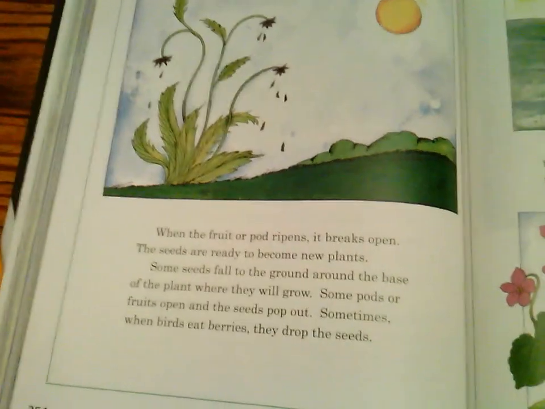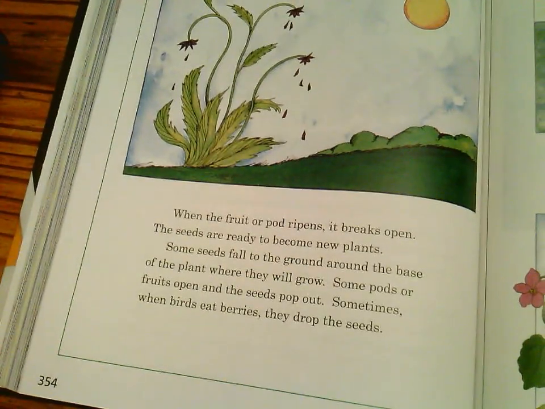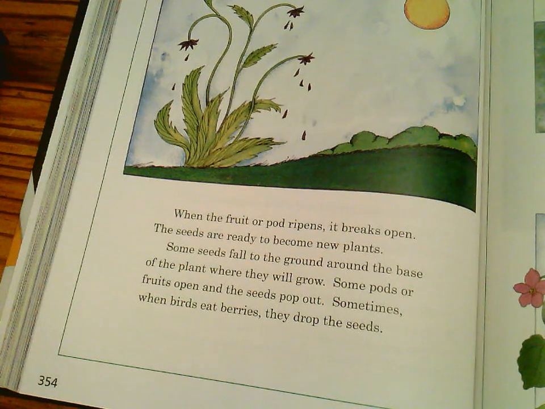Let's read and see what happens. When the fruit or pod ripens, it breaks open. The seeds are ready to become new plants. Some seeds fall to the ground around the base of the plant where they will grow. Some pods or fruits open and the seeds pop out. Sometimes when birds eat berries, they drop the seeds so they can grow all around, right?